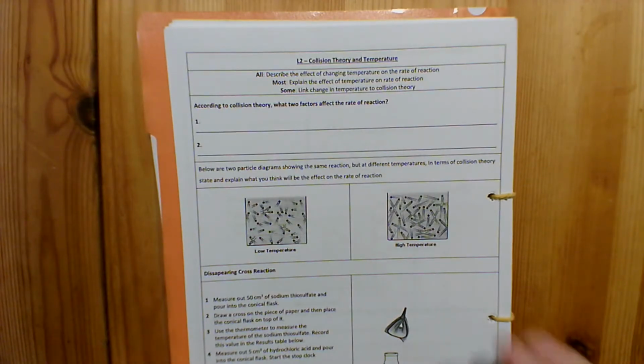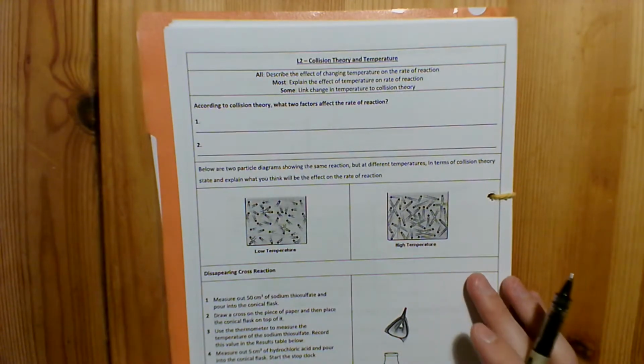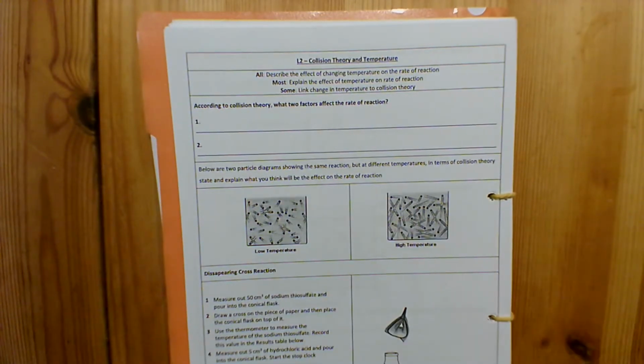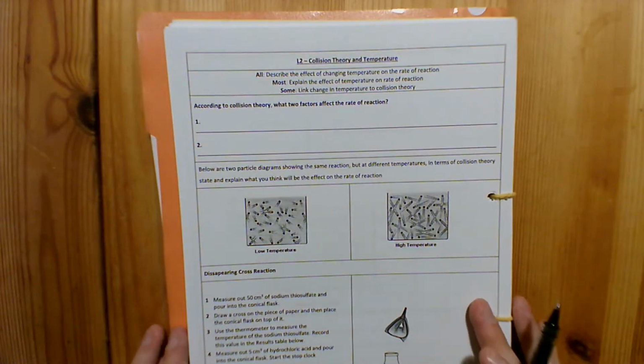In this video we're going to look at collision theory, and actually I'm going to combine lesson 2 and lesson 3, because ordinarily when we teach this there would be a practical in both of those lessons, but obviously we're not going to be able to do that. So to make it worthwhile, I'm just going to roll the two lessons into one.